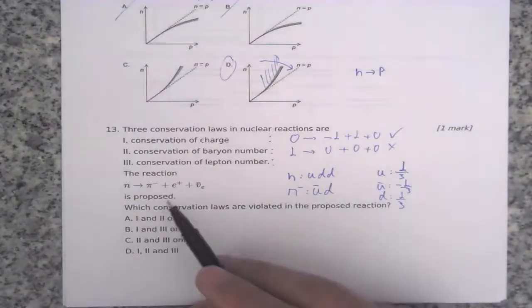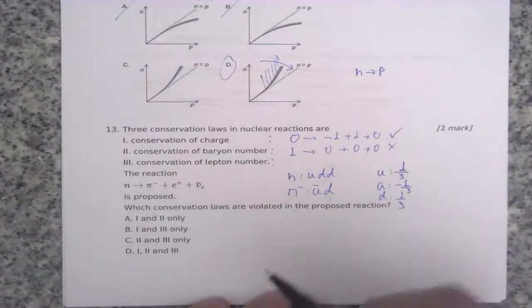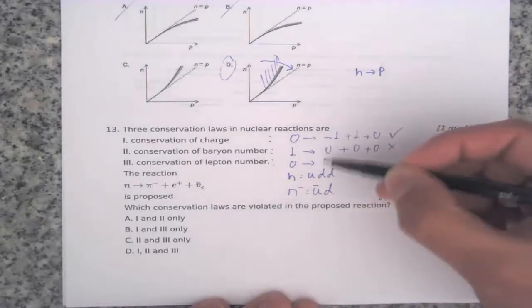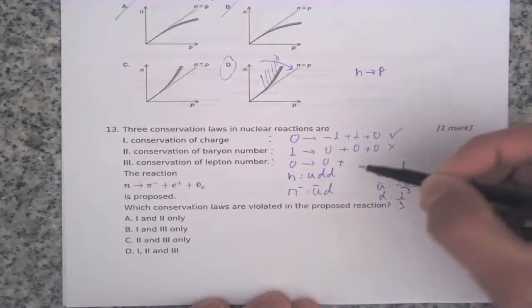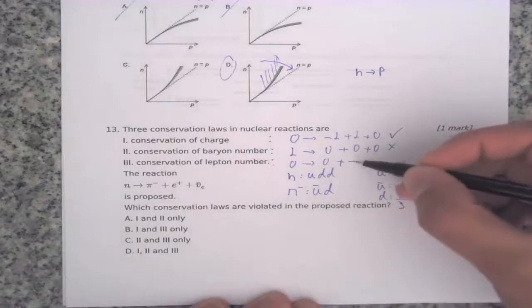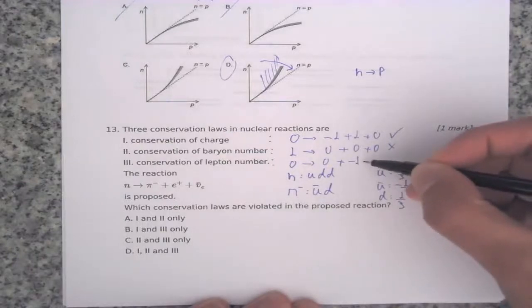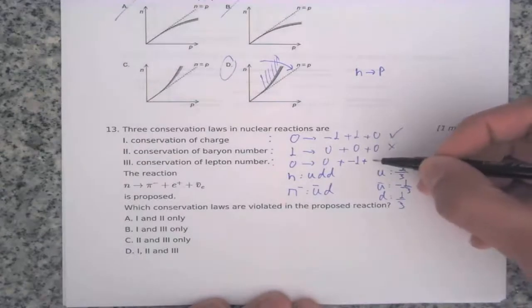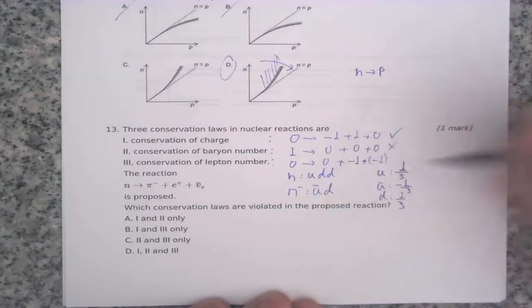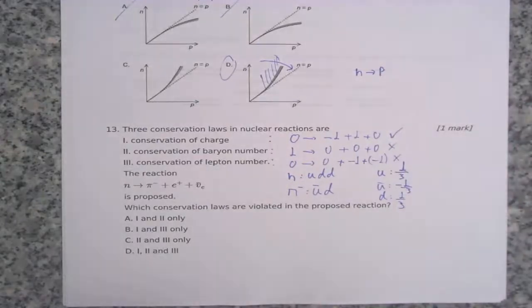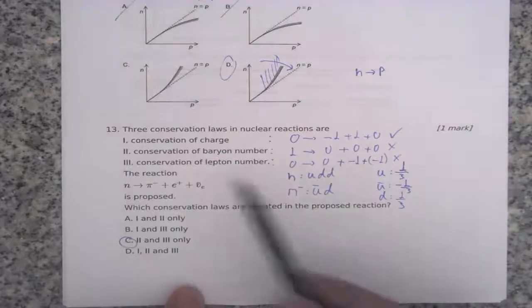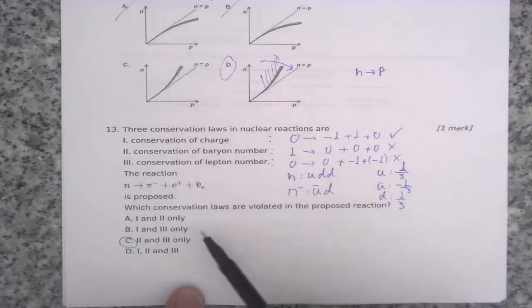Now the lepton number, on the other hand, we see that we have 0 for the neutron, it's not a lepton, 0 for the pion, it's not a lepton. The positron has a lepton number of -1 because it's an antiparticle. The antineutrino has a lepton number of -1 as well. So this one is also violated. So the correct answer here is number C. The lepton and the baryon numbers are violated.